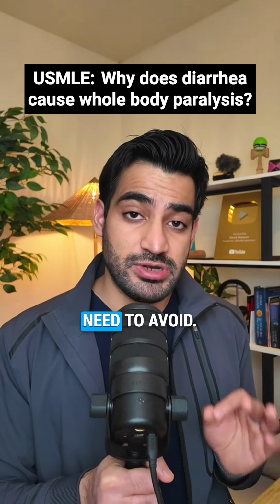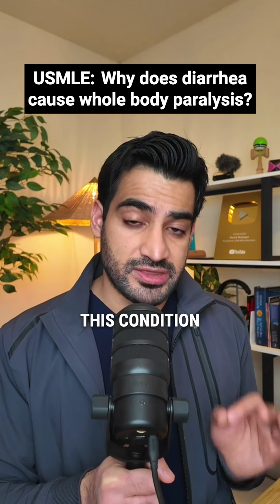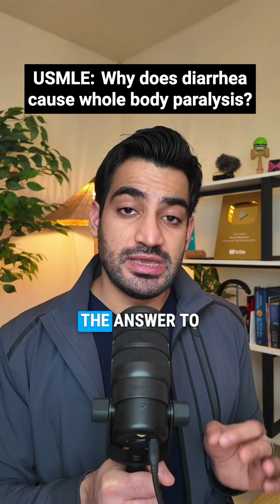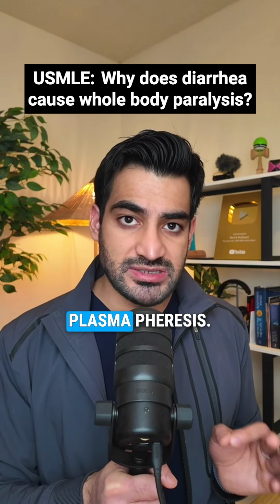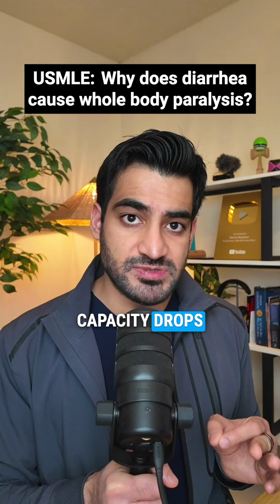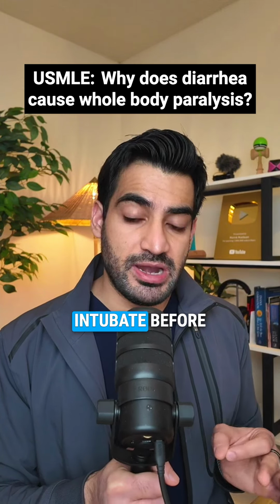Now here's a trap that you need to avoid. Steroids do not work for this condition even though it is autoimmune. The answer to treat it is IVIG or plasmapheresis, and if forced vital capacity drops below 20 ml per kilogram, you intubate before they crash.